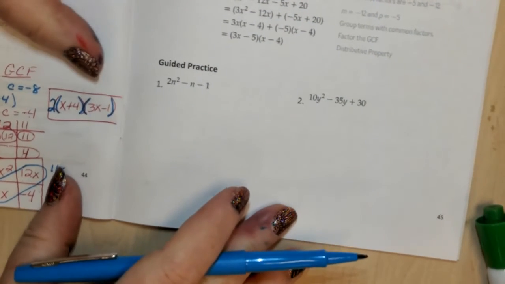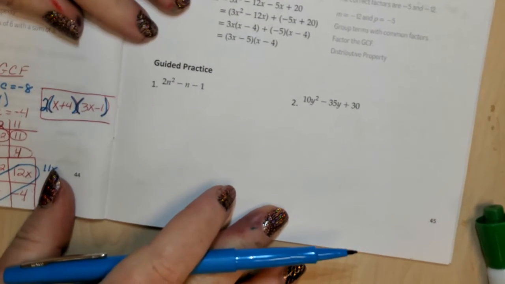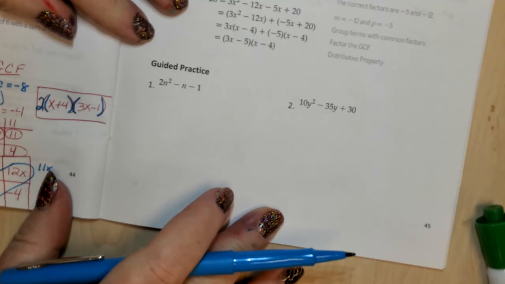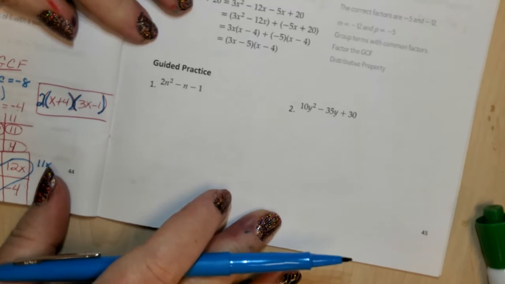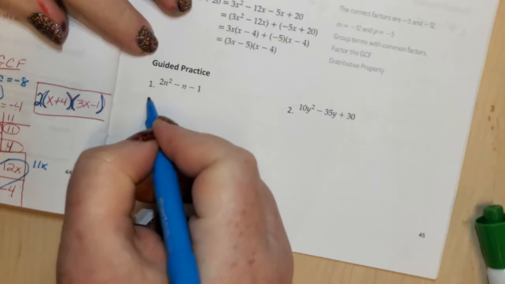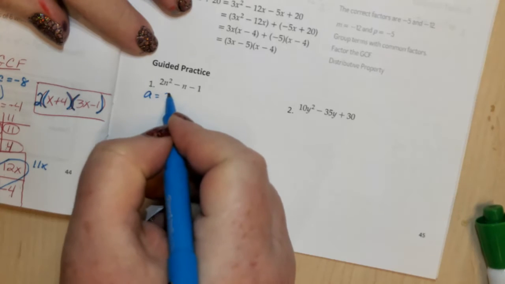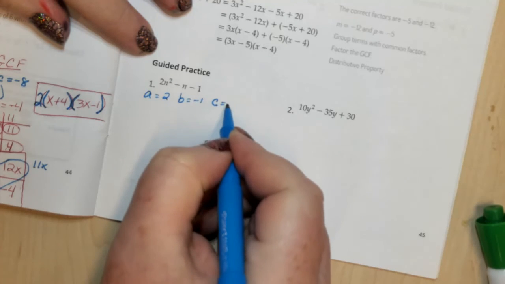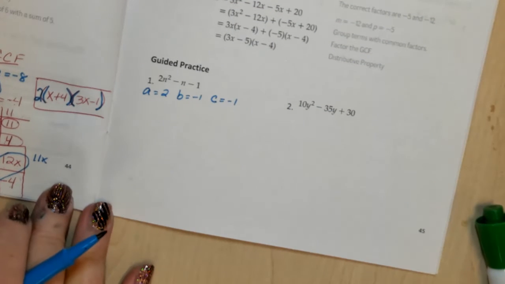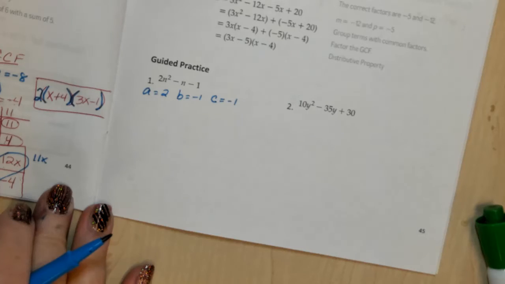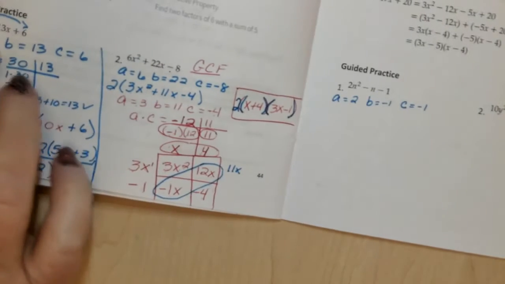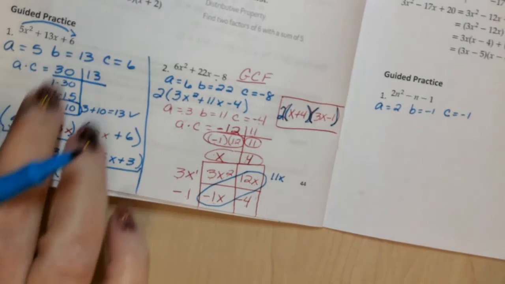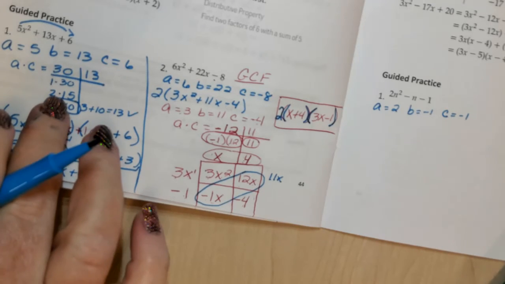Alright, here we go, guided practice number 1 on page 45. This is going to be a case where b is negative. So we have a is 2, b is negative 1, c is negative 1. On page 44, you did a trinomial where they were both positive, so your factors were both positive.